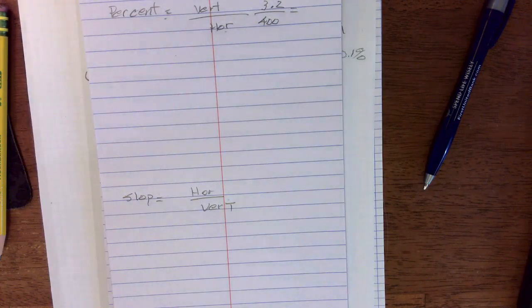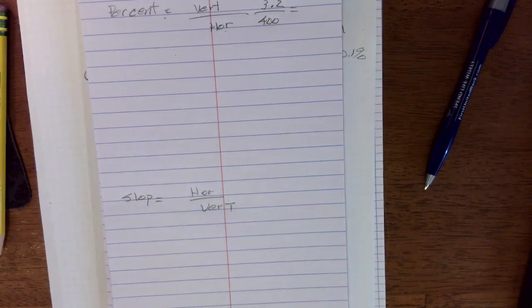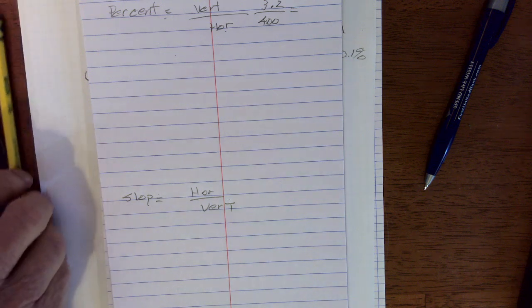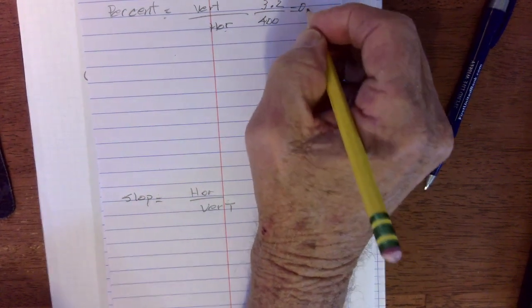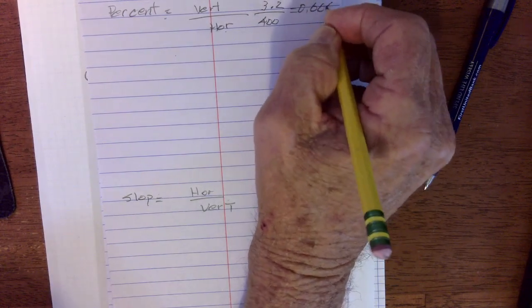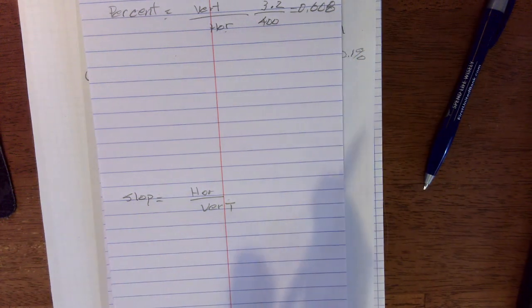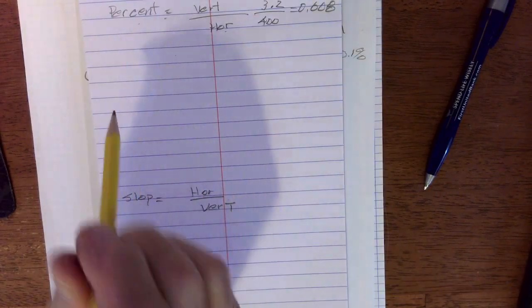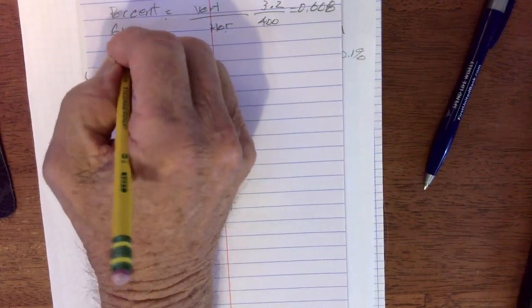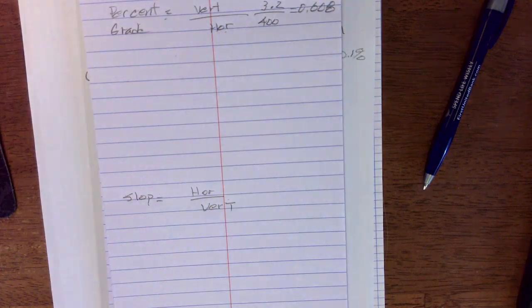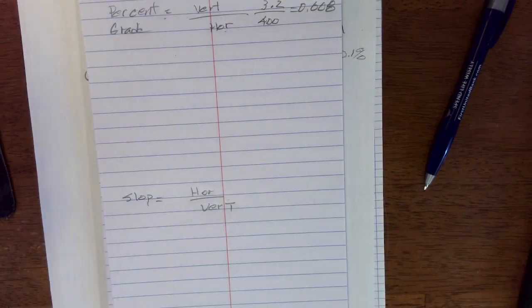And that equals, once again, 3.2 divided by 400 equals 0.008, or 0.8%, if you multiply it out. So that's where that came from. Percent grade, write this down, is equal to the vertical divided by the horizontal.